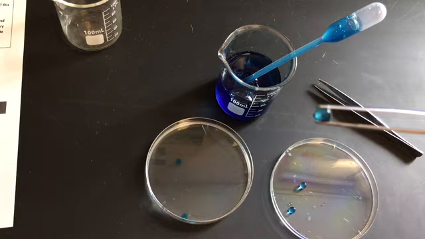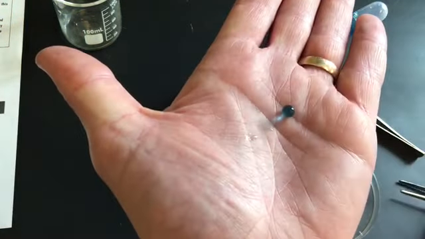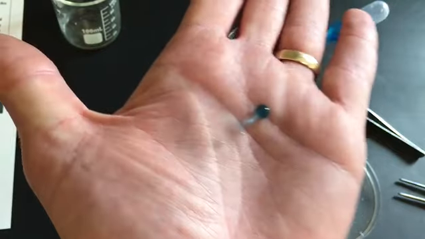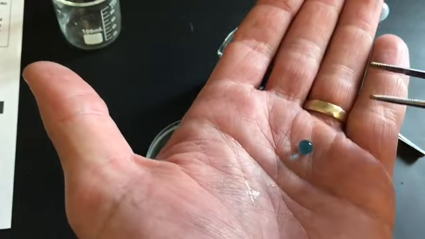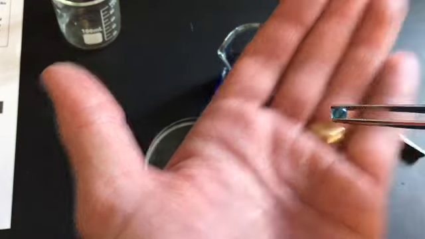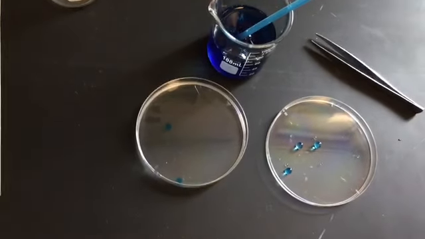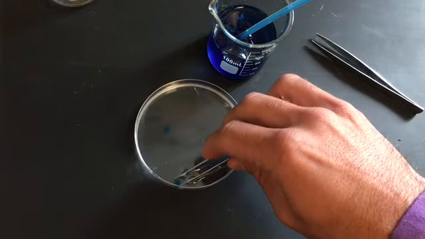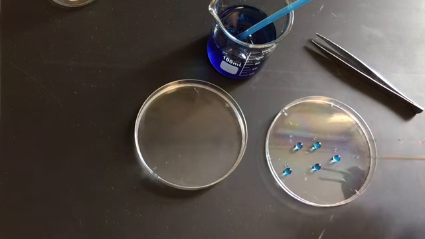I'll hold that up close there. Okay. I'll put it in my hand. Pretty cool. So it's almost like a perfect little sphere that you can see there. Again, it's almost like a perfect little gummy or something like that, like our hydrogels we looked at in class on Wednesday.